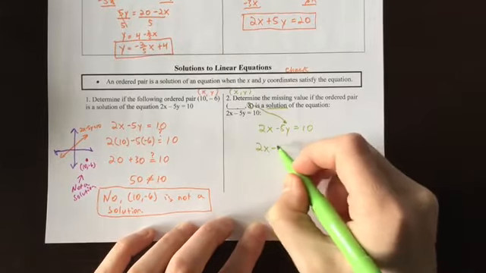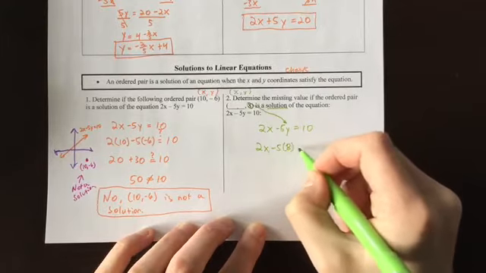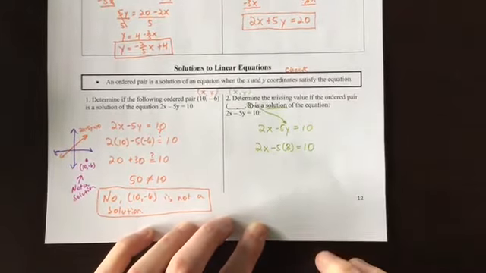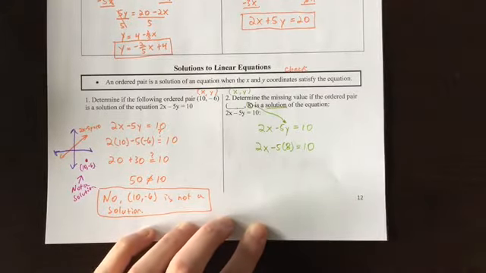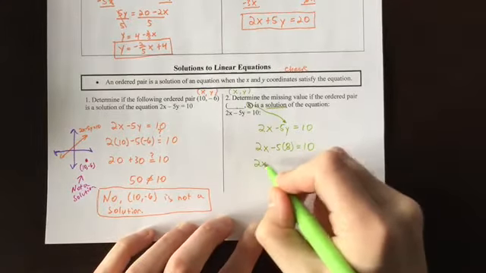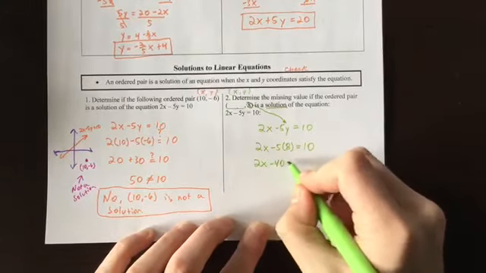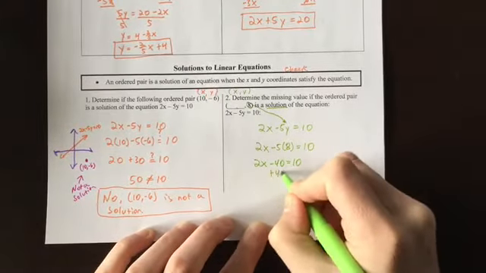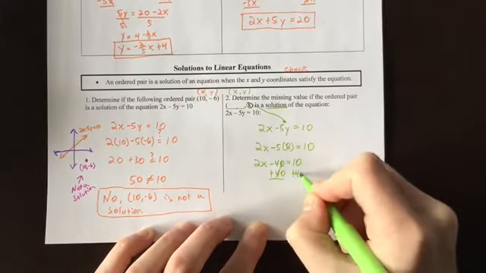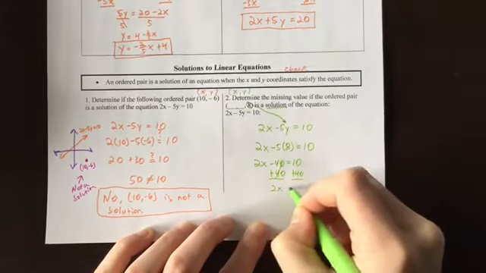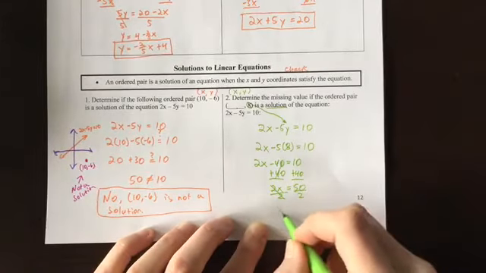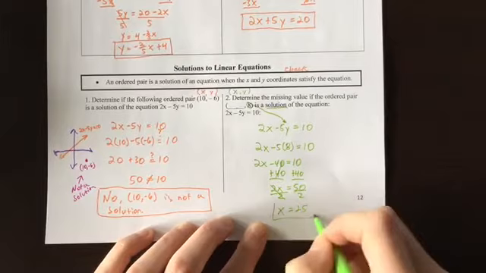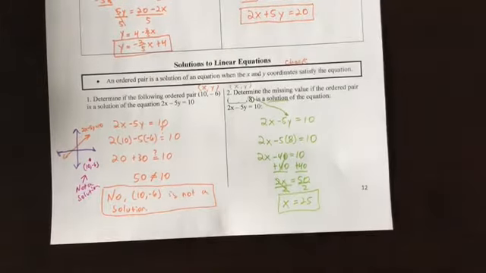So that makes that 2x minus 5 times 8 equals 10. Now we only have one variable, we can solve for that, right? It's just like what we did in October in our algebra unit. So we've got 2x minus 40 equals 10. Let's add 40 to both sides. 2x equals 50. Divide both sides by 2. x equals 25. So determine the missing value. The missing value is 25.